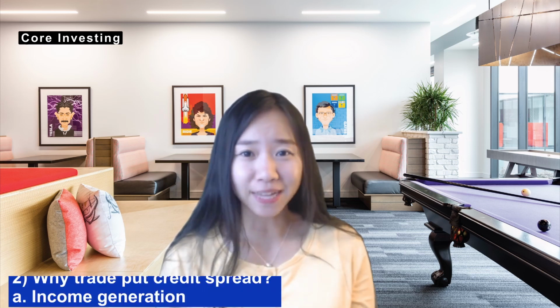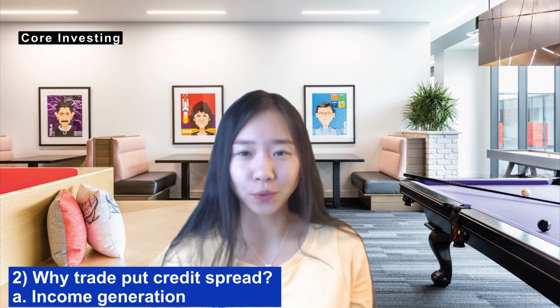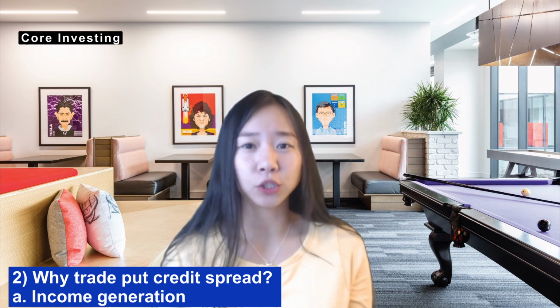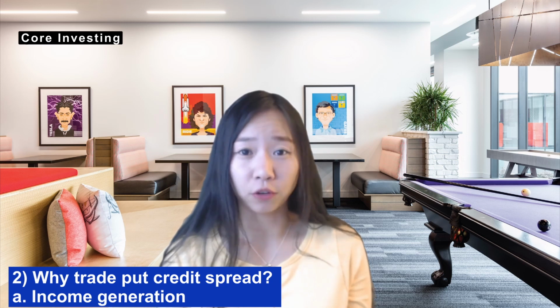Why do we use this trading strategy? Reason number one, income generation. One of the biggest reasons investors trade put credit spread is to generate extra income. I personally traded put credit spreads just a couple months ago, and I've already generated over $3,000.